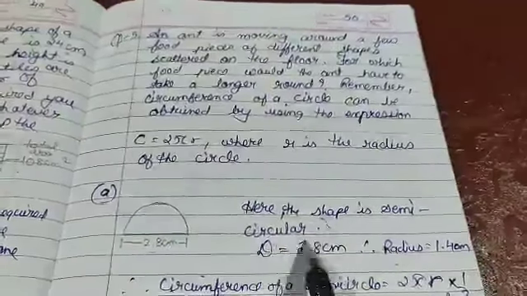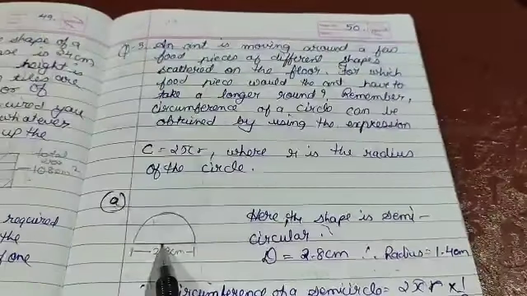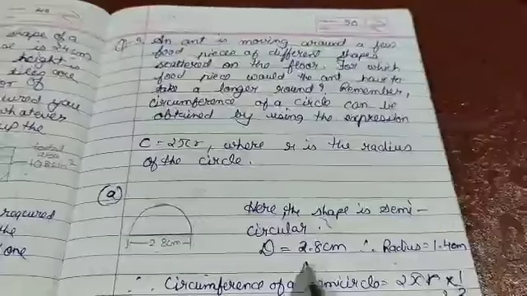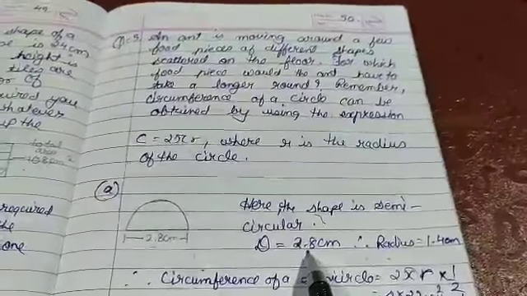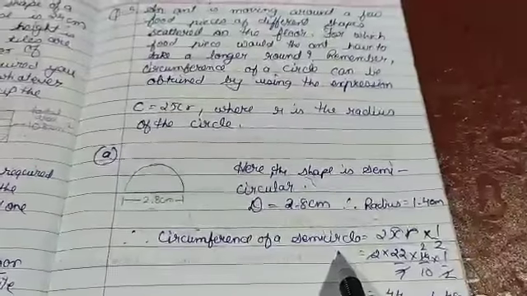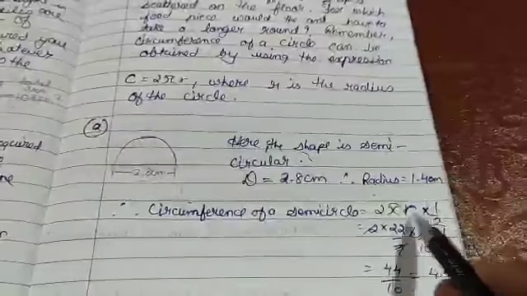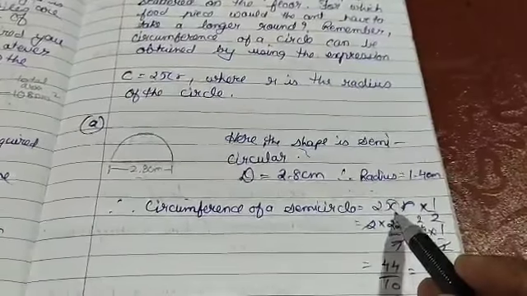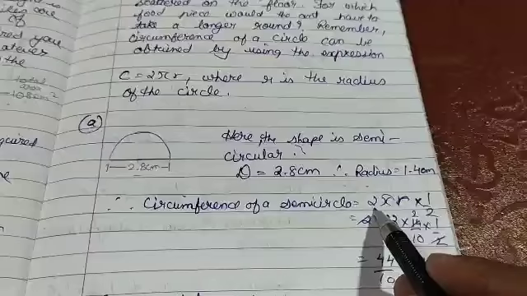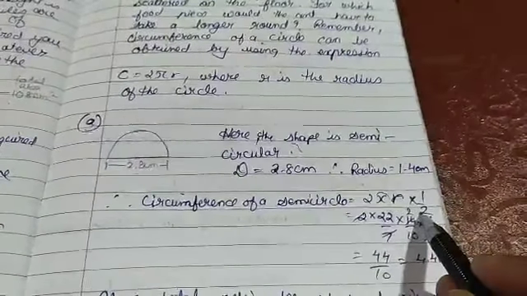So here the shape is a semicircle, the diameter is 2.8 and half of it is 1.4. So find out the radius, that is half of diameter, half of 2.8 is 1.4. Now the circumference of a semicircle is 2 pi r into half, or you can write only pi r. The circumference of a whole circle is 2 pi r, multiplied with half, so you will get the circumference of a semicircle.